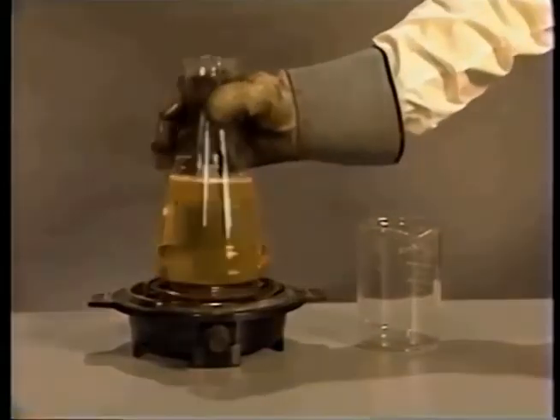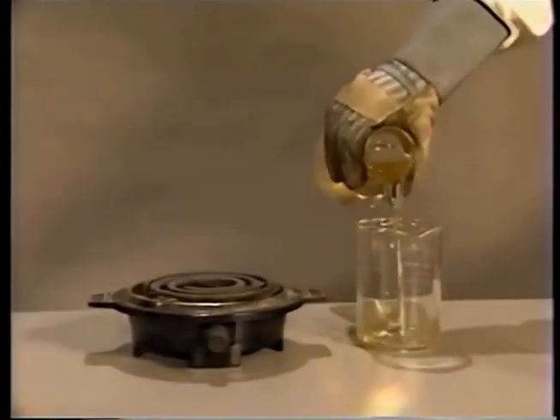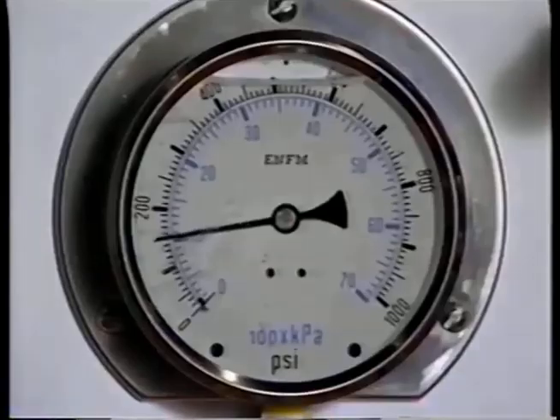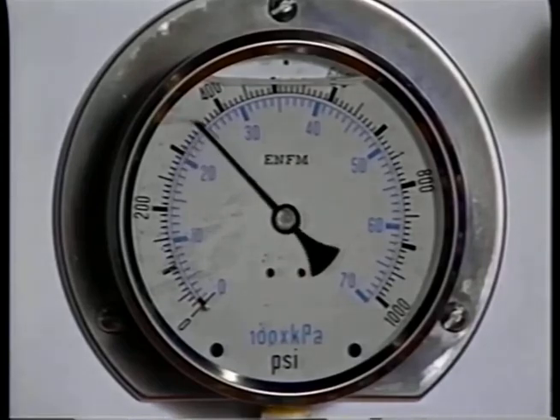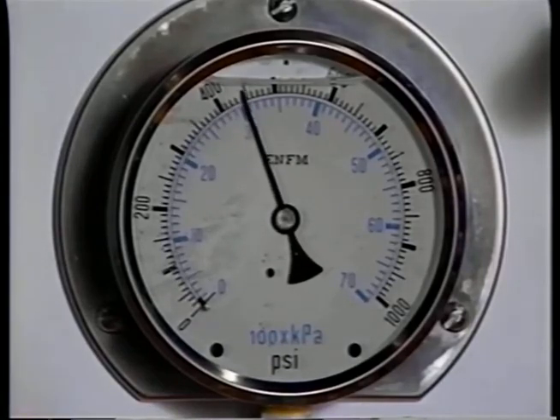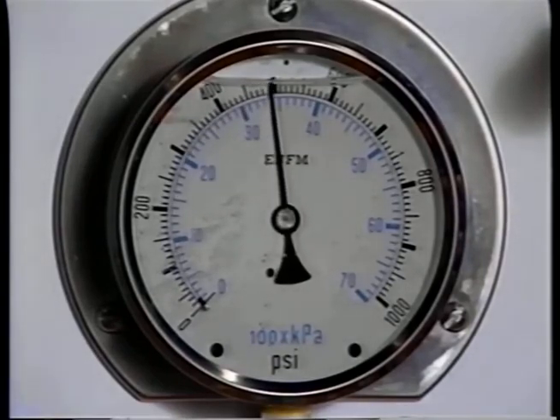If we raise the temperature of oil, its viscosity decreases and it flows more easily. Pressure has the opposite effect on viscosity. As the pressure goes up, the viscosity of a liquid increases.